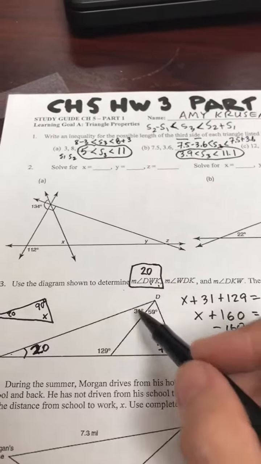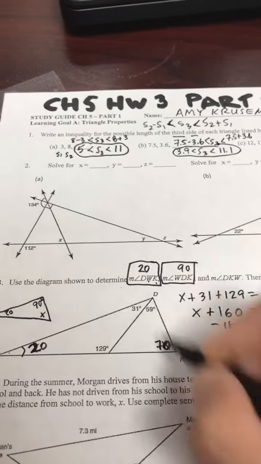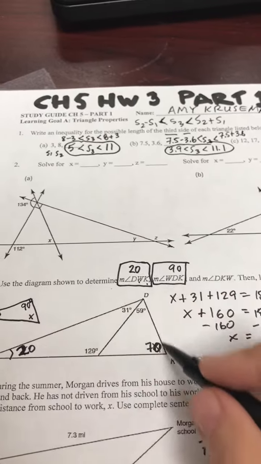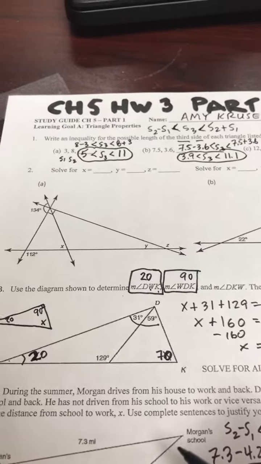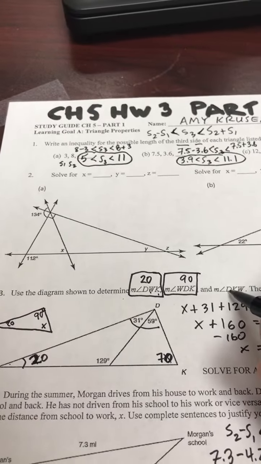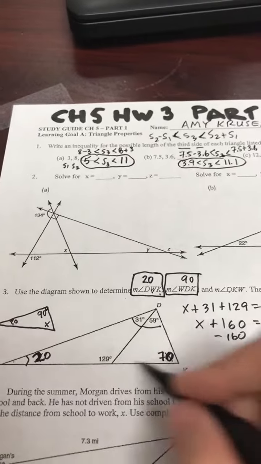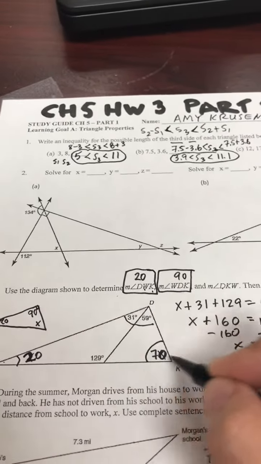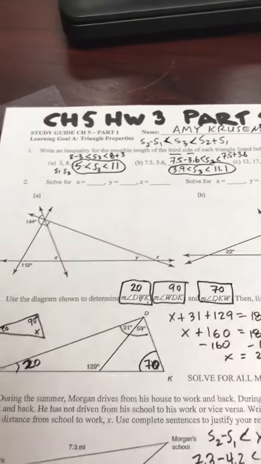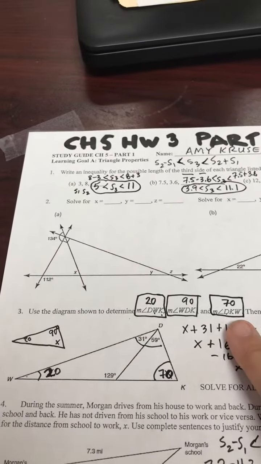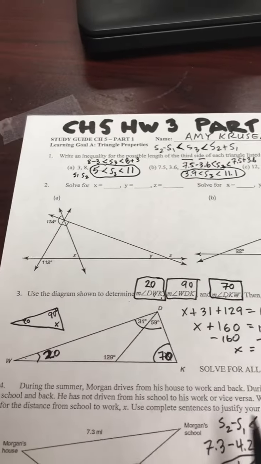Well, we solved for that. That was 90. So the big angle, WDK, is this whole angle right here, and that's 31 plus 59. And last but not least, they want to know angle DKW. DKW, that's this angle, that's 70. So they're kind of doing two things. They want to know if you can solve for the missing angle, but they're also testing you on whether or not you know how to read angles.